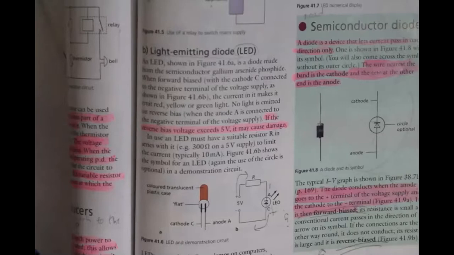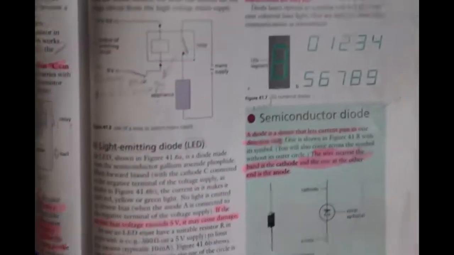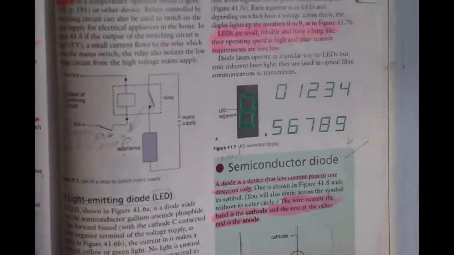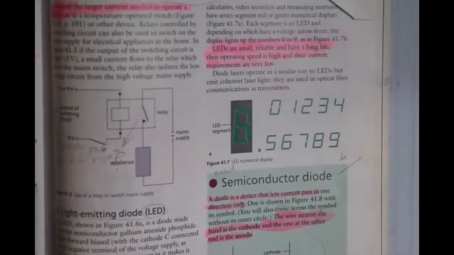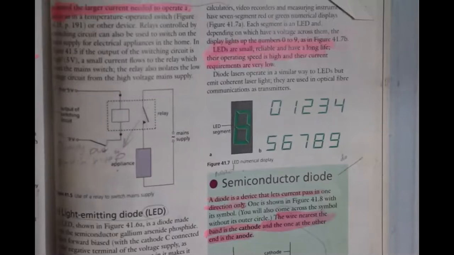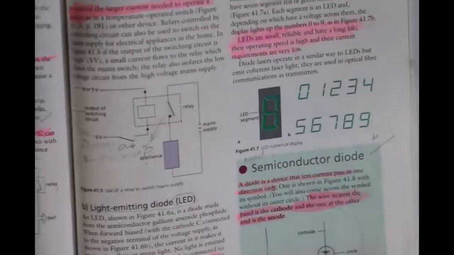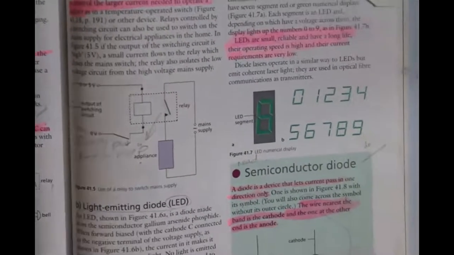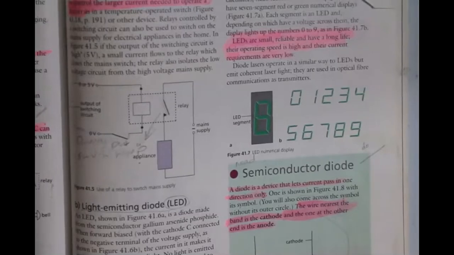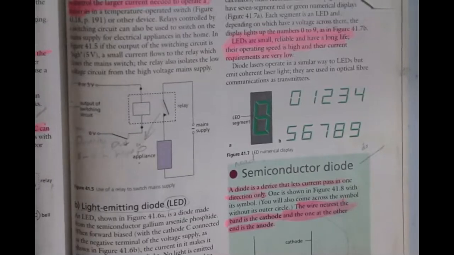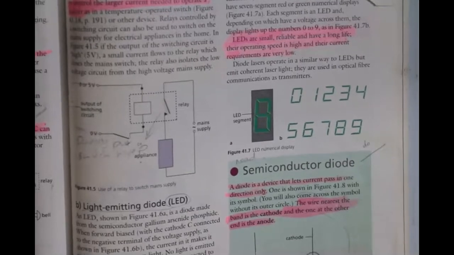Okay, let's move on. These LEDs are also used in calculators, alarm clocks, cameras, stuff like that. Can you hear me now? Yes. What I was saying is that LEDs can be used in radios, clocks, calculators, mobile phones, computers, anything.